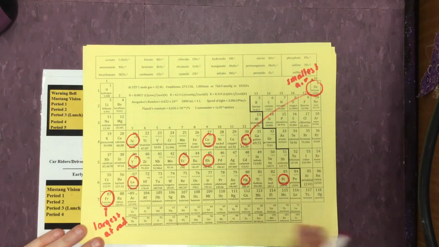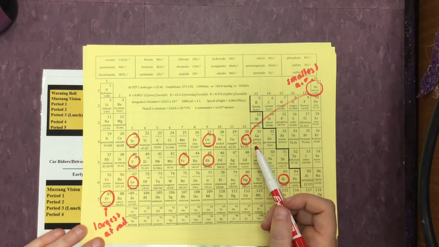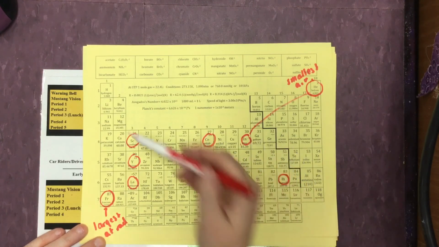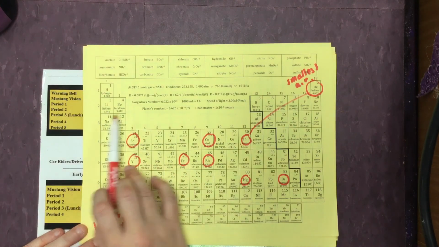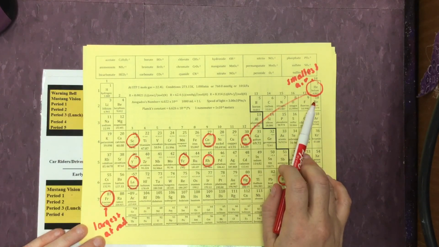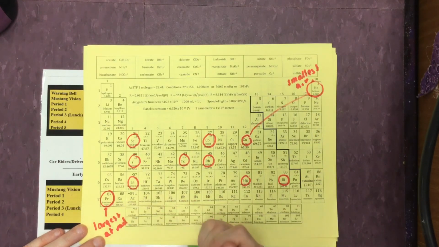So again, when we're looking at atomic radius, we know that the atomic radius is the distance from the nucleus to the outermost valence electron. We know that as you go down a group, it increases because you have more energy levels. And when you go across a period, it decreases because you have a greater force of attraction. We know that helium is the smallest on the table. We know francium is the largest.